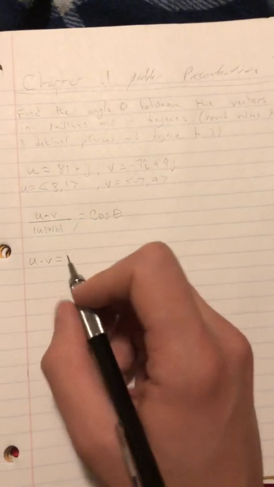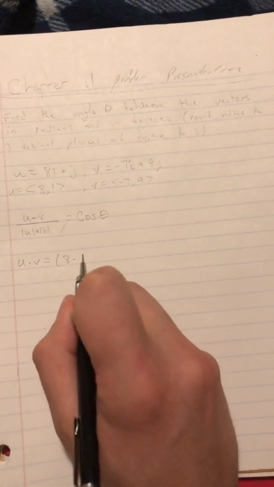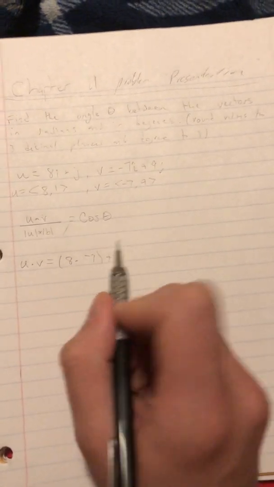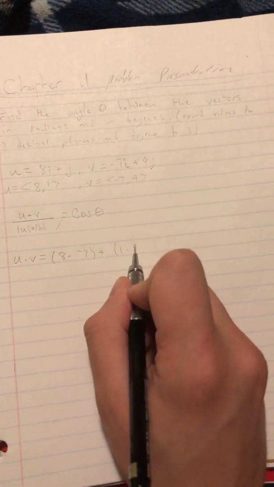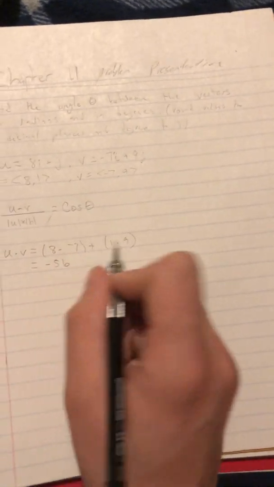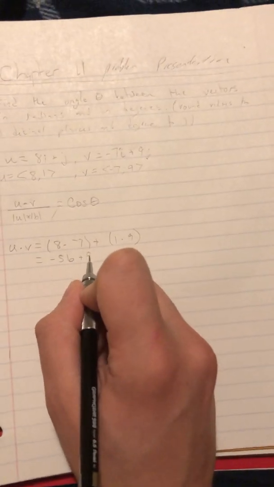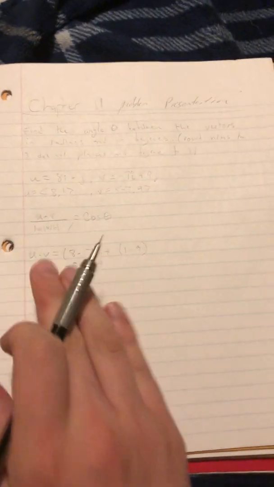So we're just going to fully break it down, and it's going to be 8 times negative 7 plus 1 times 9. So 8 times negative 7 is going to be negative 56, and 9 times 1 is going to be 9. So when you add those two together, you get negative 47. So that's going to be the dot product of these two vectors. It's going to be negative 47.